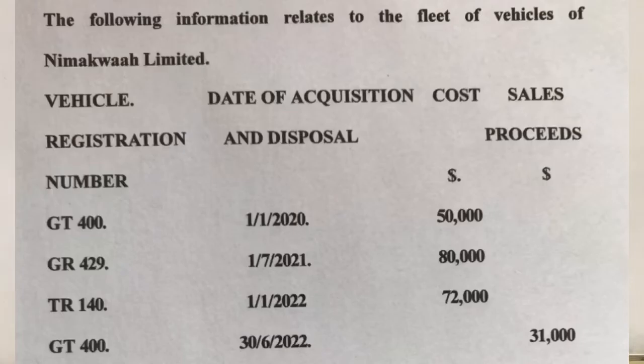Let's take the question together and see how we can solve it. The question is on the reducing balance method with 1 month ownership basis. So we have to go through the question together and try to solve it out. The question is, the following information relate to the fleet of vehicles of Nimakwa Limited.